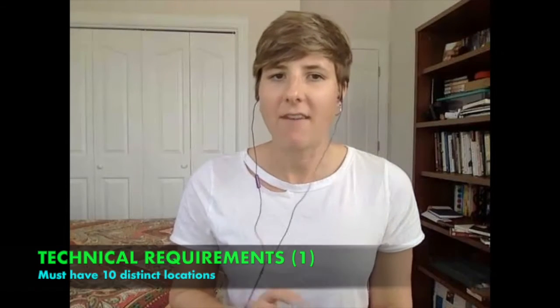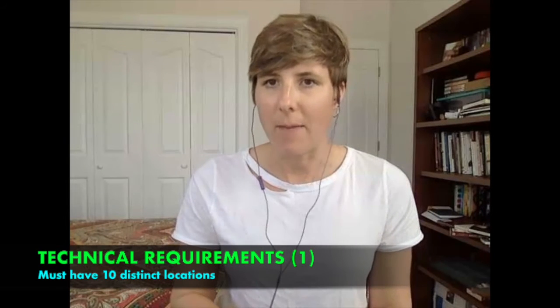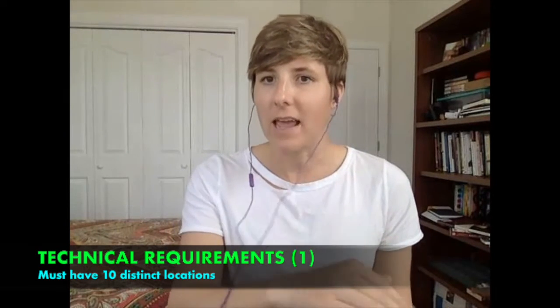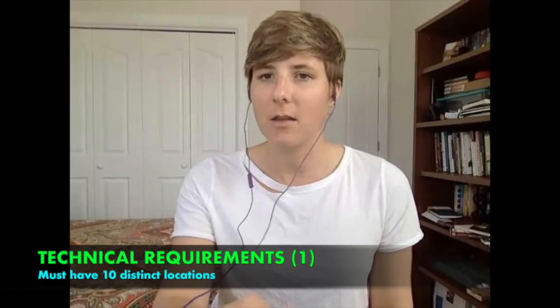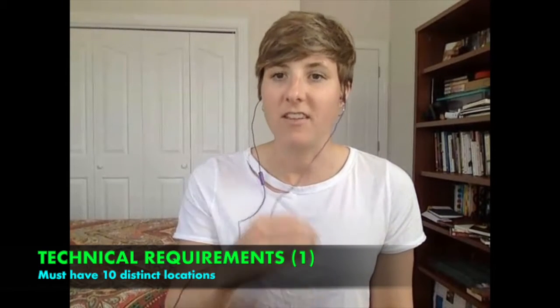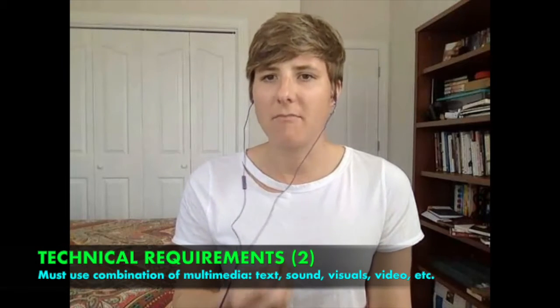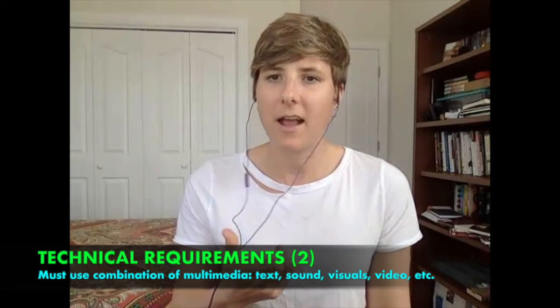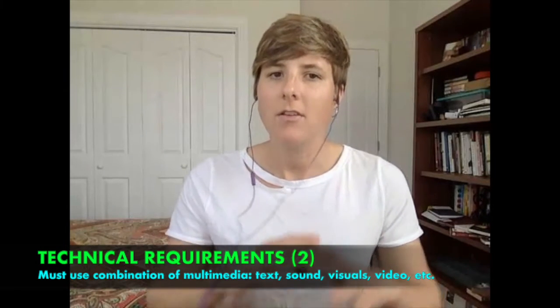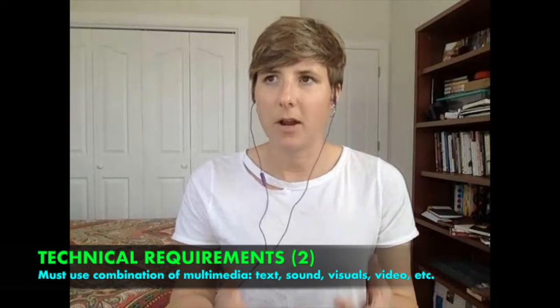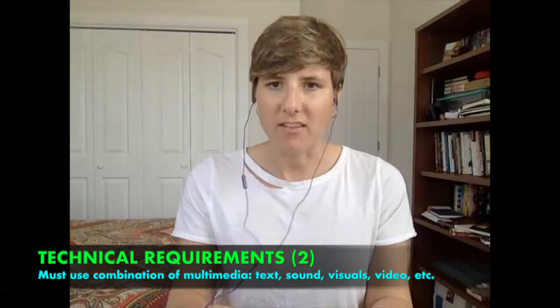So in addition to the narrative itself, in terms of quantitative requirements, your prototype must have at least 10 locations on the map. So if this were mobile, again, there must be 10 distinct places that your user visits or travels to. And you need to use a combination of multimedia, so text, image, sound, maybe even video, to create as immersive an experience, even within this model, as possible.